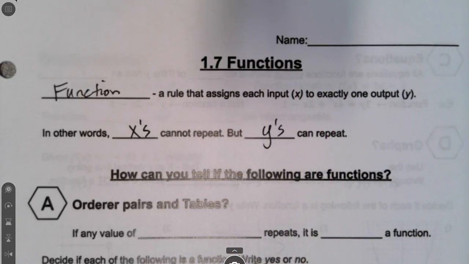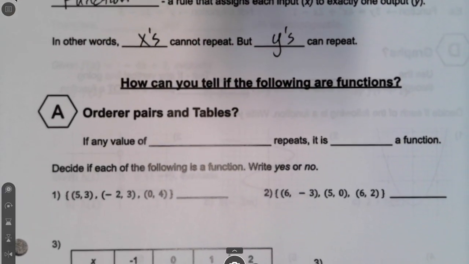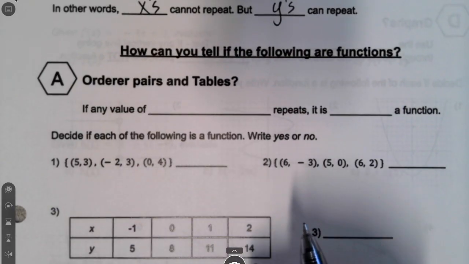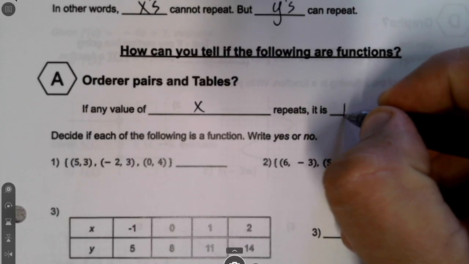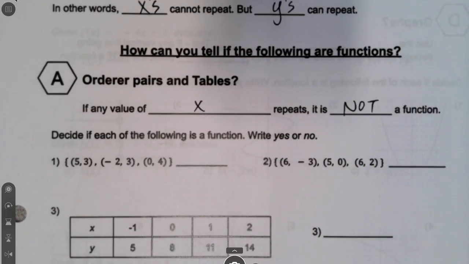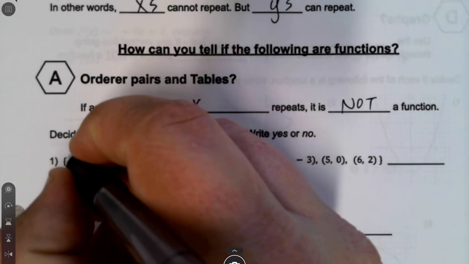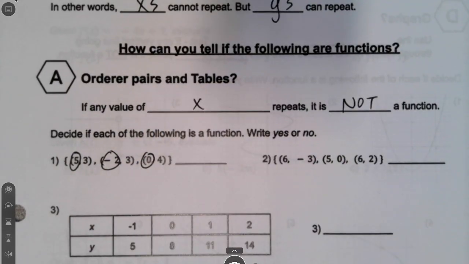So the first thing we want to learn is how can we tell if something is a function or not? If you have an ordered pair, or a list of ordered pairs like this, or a table, if any value of x repeats, it is not a function. If every value of x is unique, or every value of x is different, then it is a function. So in ordered pairs, I only have to look at the x values. The y values can do whatever they want, but the x values have to all be different.